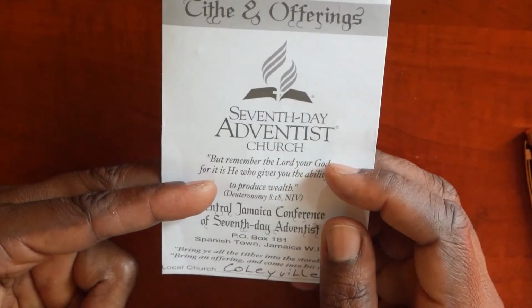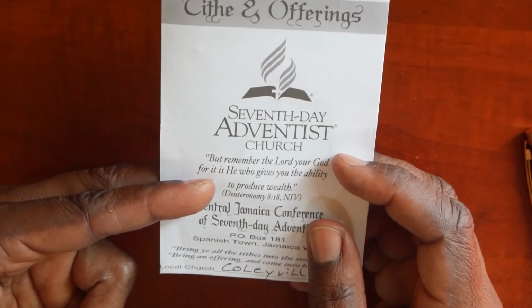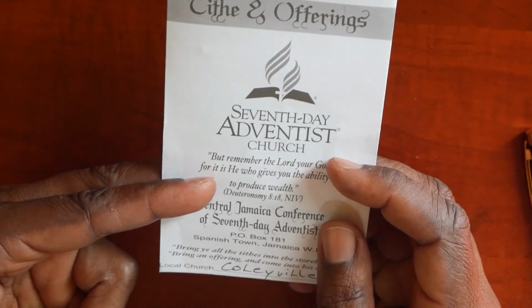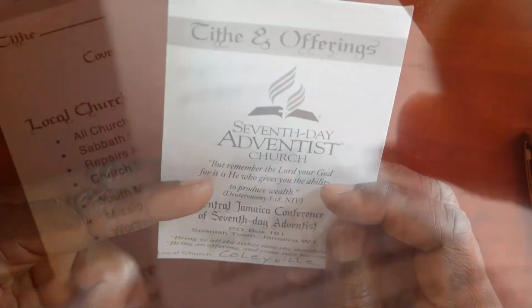May God bless you, and may you continue to be a faithful servant, a good steward, one who returns to the Lord what is rightfully His.